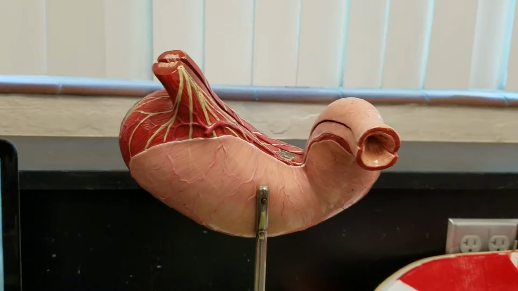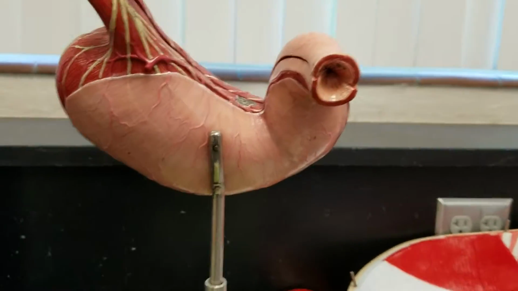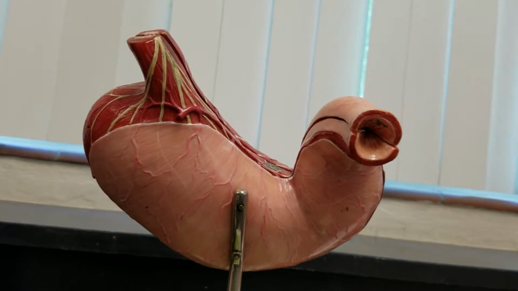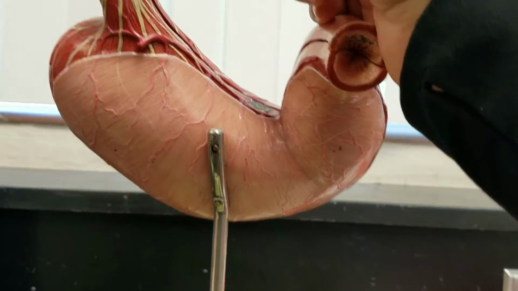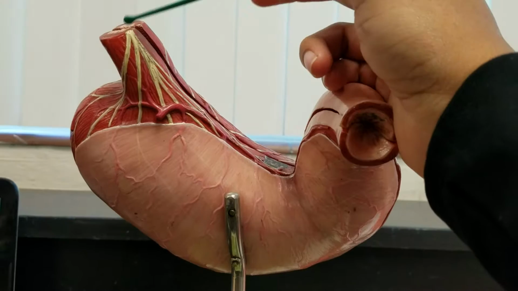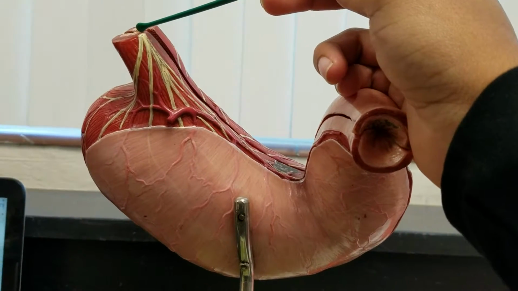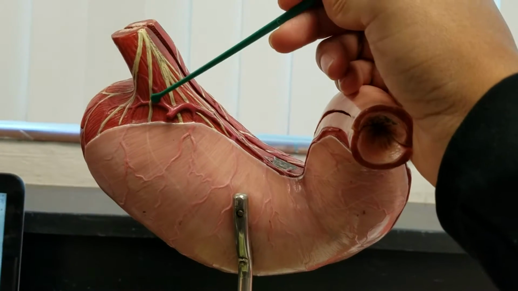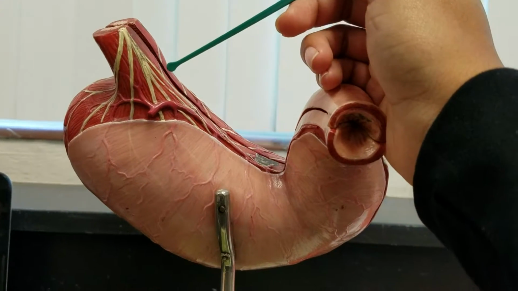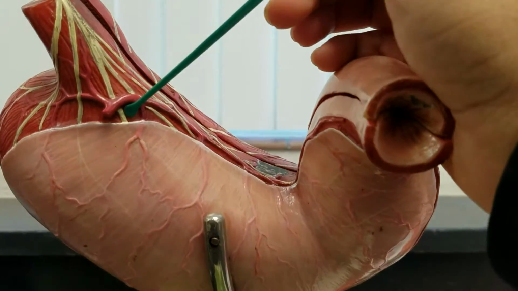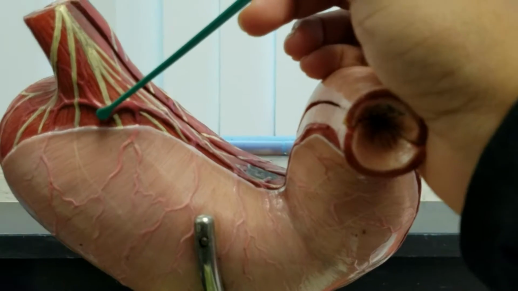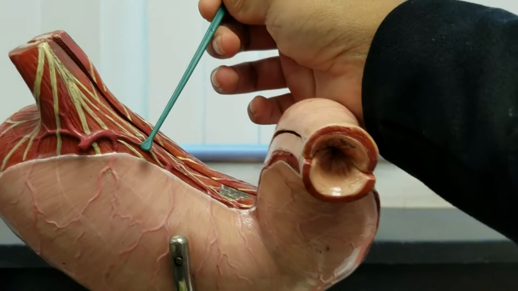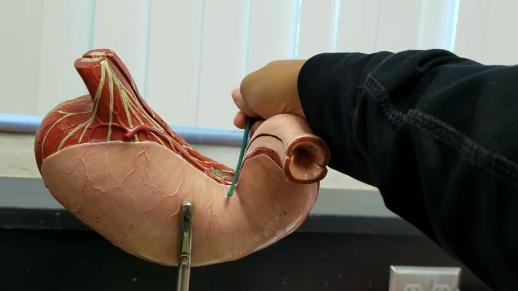Okay, so now we're going to be looking at the posterior view of the stomach. Okay, so starting out, we will have the esophagus, which will be right here. Next, we'll find more branches of the vagus nerve. We actually have the left gastric artery coming out right here. Then as we make our way down, we'll have the lesser curvature.